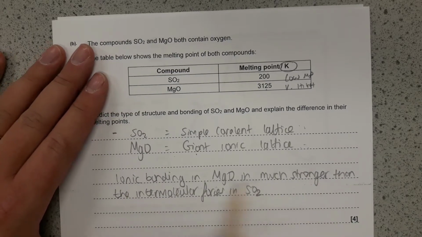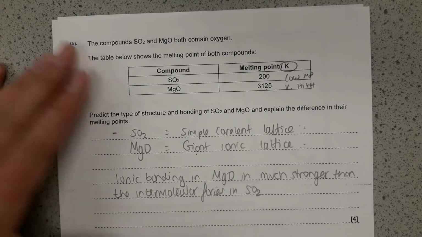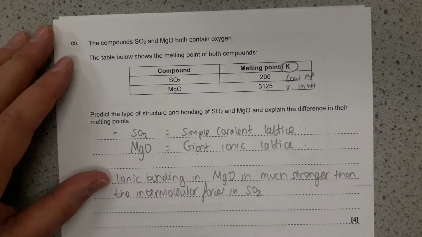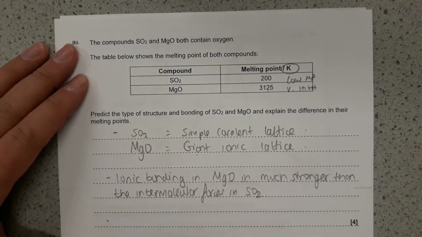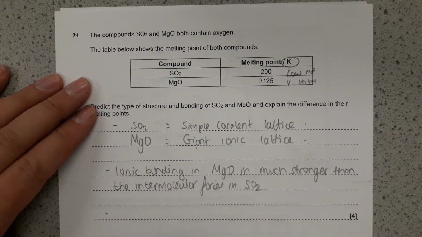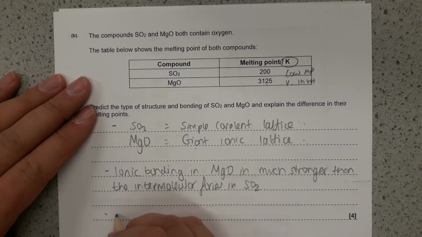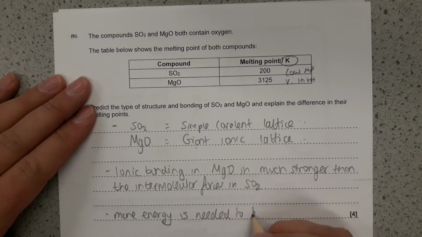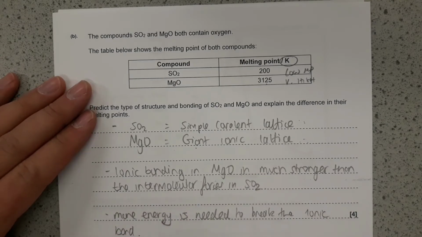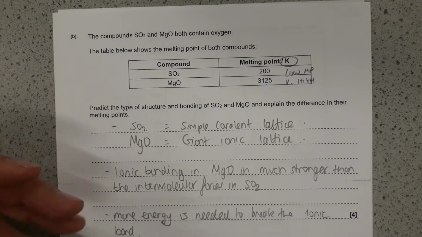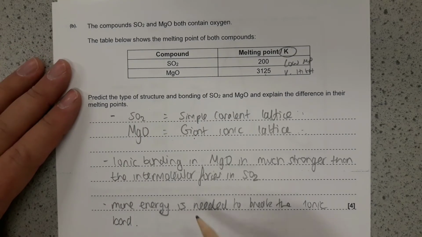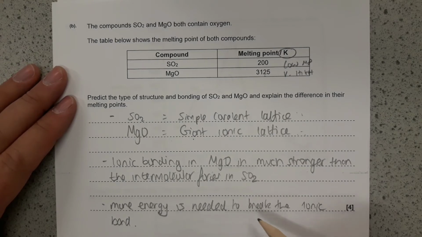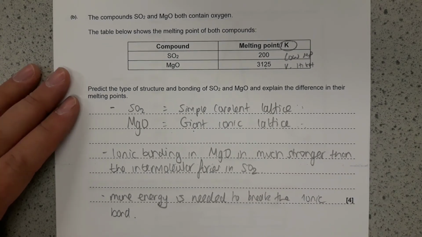So a statement there saying that the ionic bonding is going to be a lot stronger than the intermolecular forces in SO2 will get you another mark. So there's 1, 2, 3. And as always, as I've said before, and the idea behind this booklet is the repetition, so this sticks in your mind. When you're talking about that, your answer should always come back to energy. So if the ionic bonding is stronger, then more energy is needed to break the ionic bond than the intermolecular forces, but you're inferring that by saying that it's stronger. All right, but you must make sure you bring that argument all the way round to the idea of energy needed to overcome or break the forces or bonds.